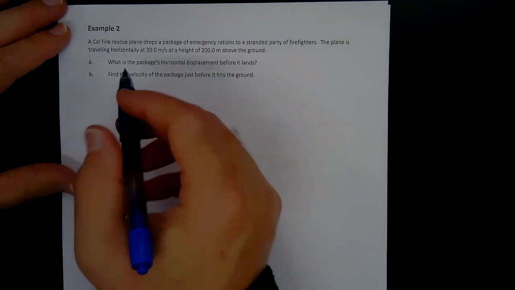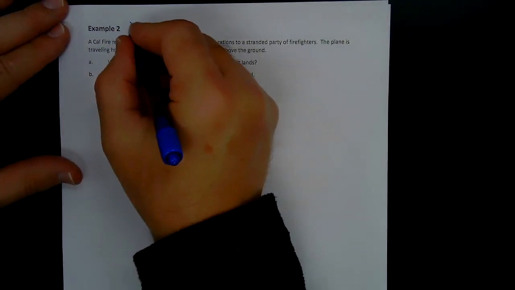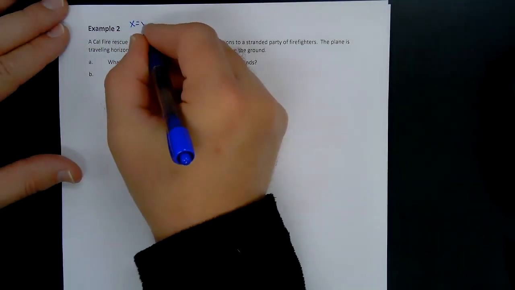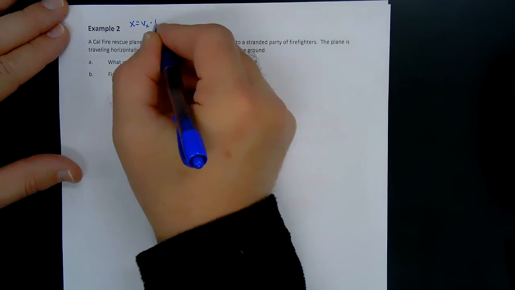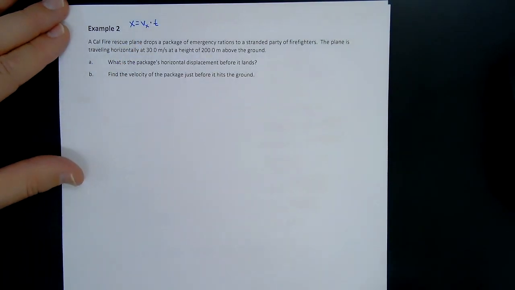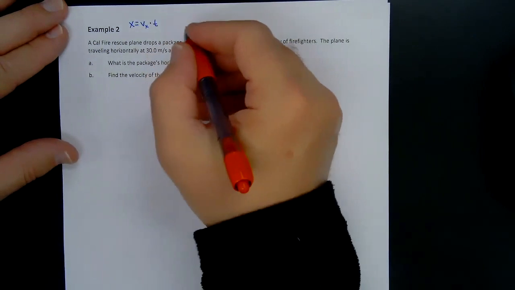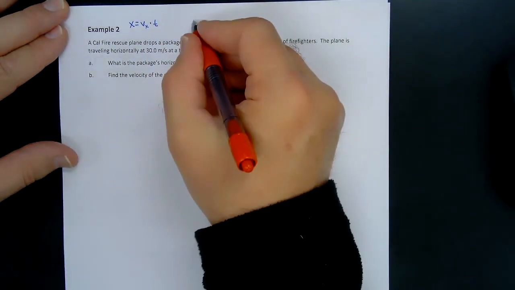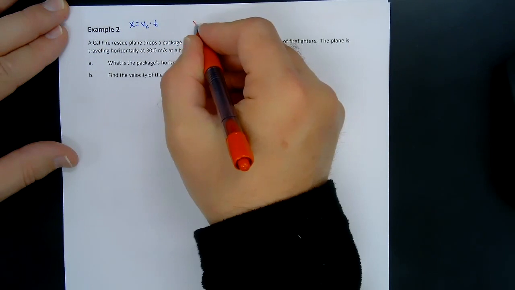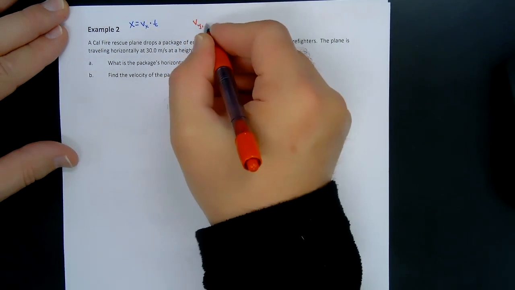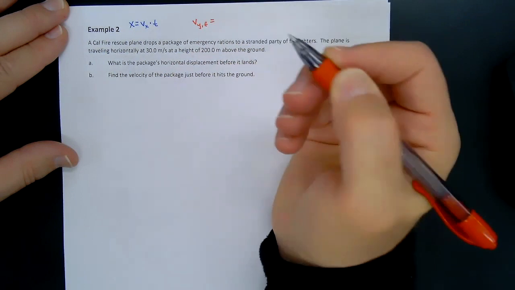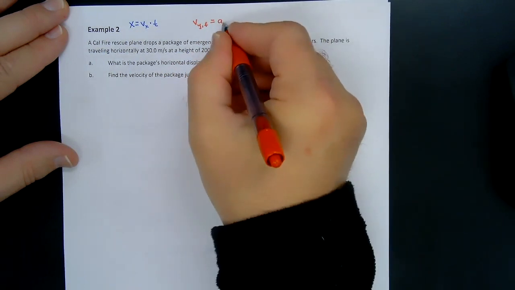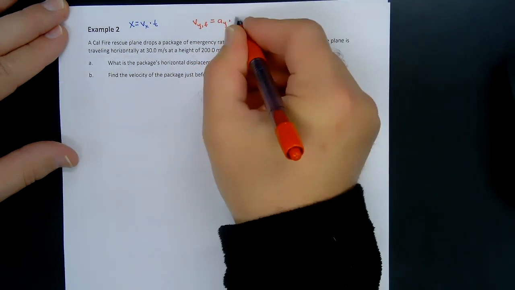So again, I want to write the 4 equations. It's x is equal to v sub x times time. That's the only horizontal equation that we can use. And then we also know that, sorry, I went blank. V sub y comma f is equal to the acceleration in the y direction times time.